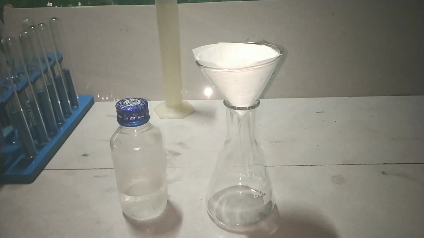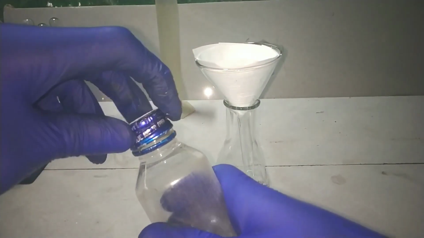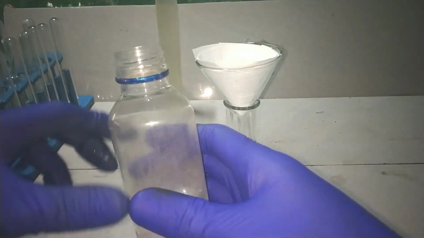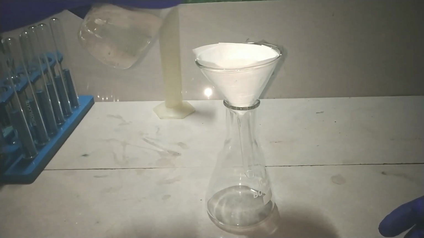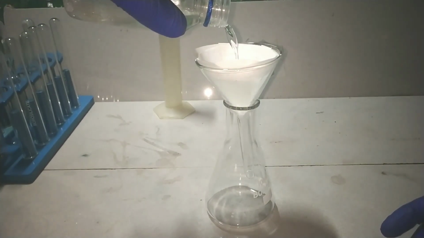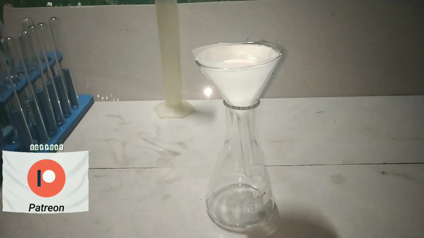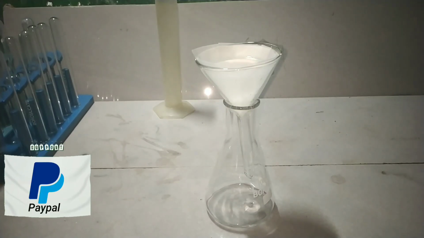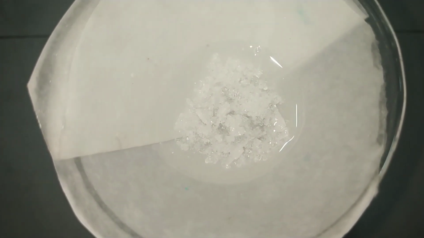Now we filter to obtain the crystals and then we will dry them. I am using a simple gravity filtration method to obtain the crystals here. Here you can see the crystals of benzopinacol in the funnel.